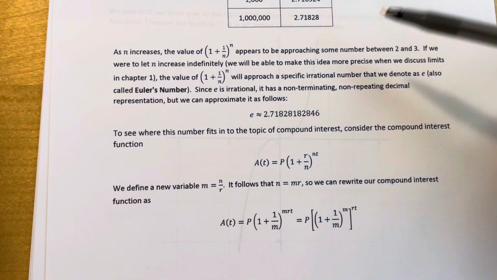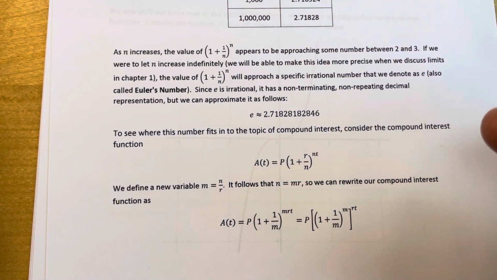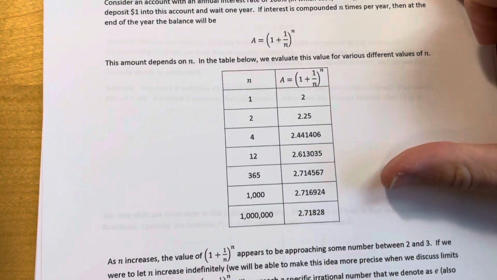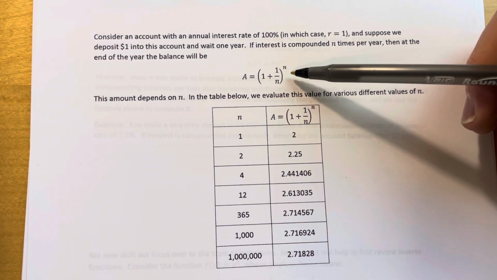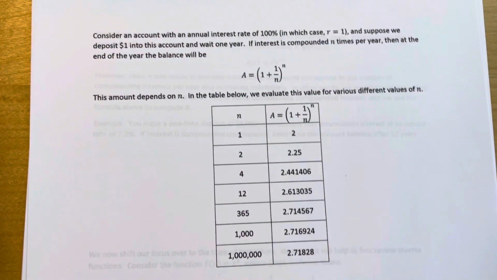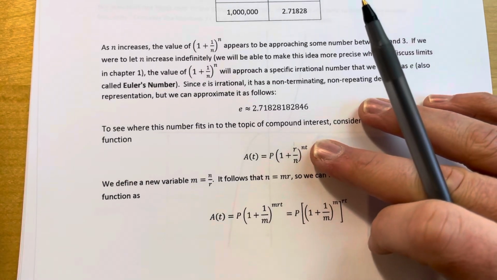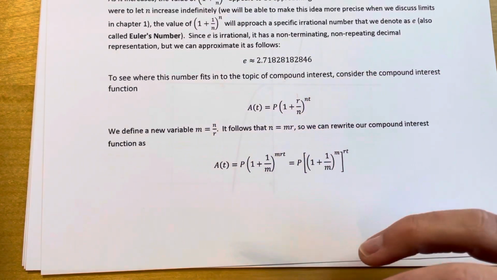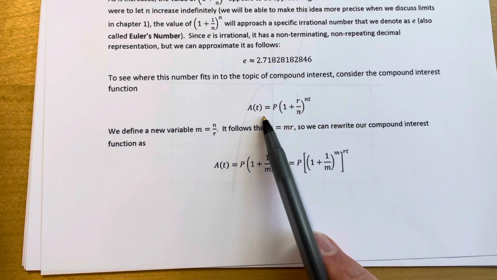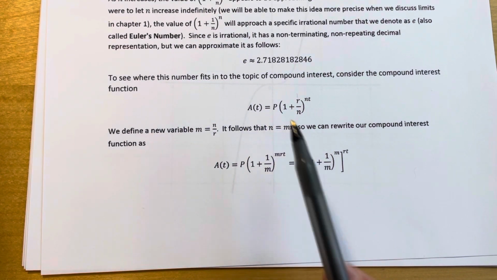Now, where does this topic fit into the concept of compound interest? Because we kind of created a contrived and really unrealistic account from which we derived this number. So it doesn't seem like that would show up in practice. But here's how it shows up in practice. Let's suppose that we're dealing with the general formula or the function for finding compound interest.